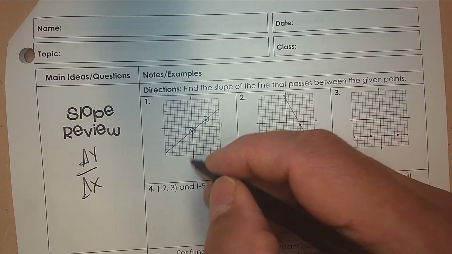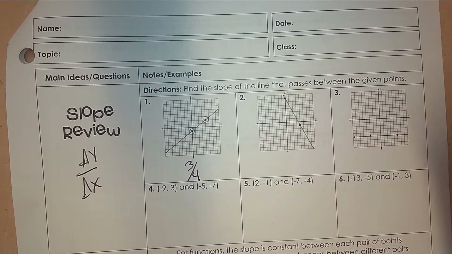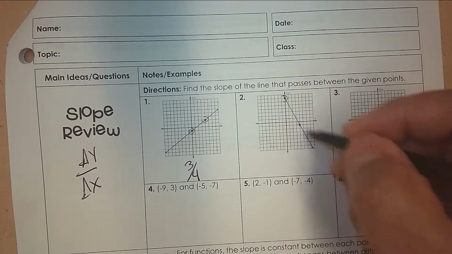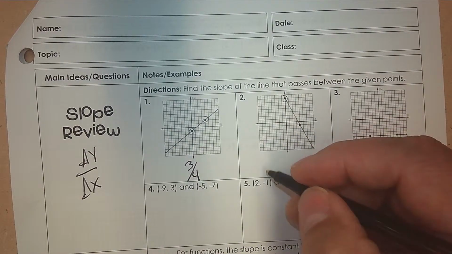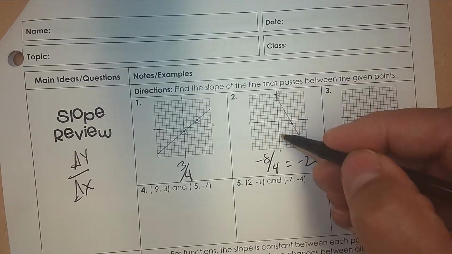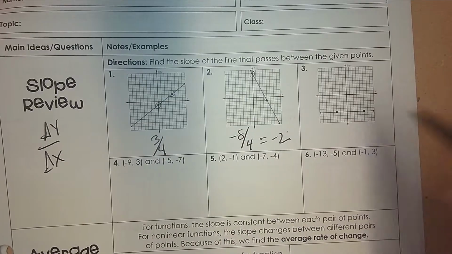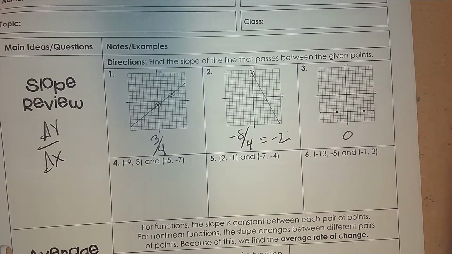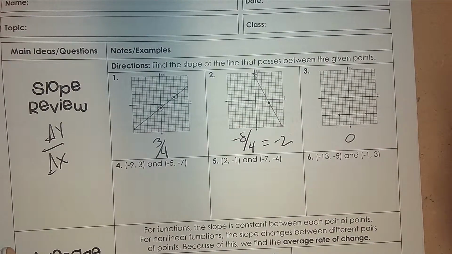So in this case it goes up 3 and to the right 4. Here you can see it's a negative slope, so how many down and how many to the right? So it's negative 8 over 4, or negative 2. Just count down, count to the right. When you have a horizontal line, we think that slope is 0. That's a big concept too.